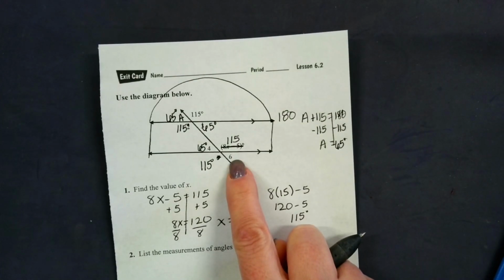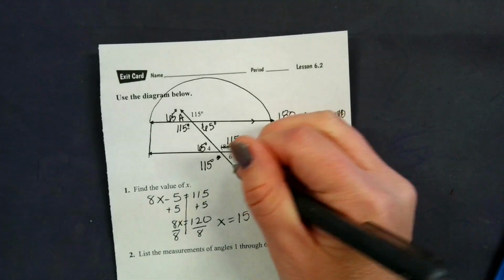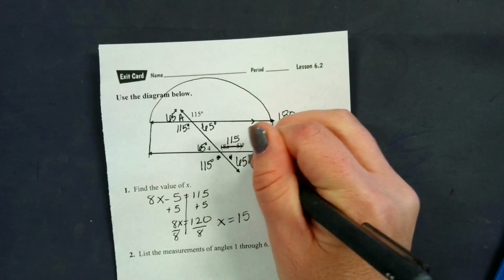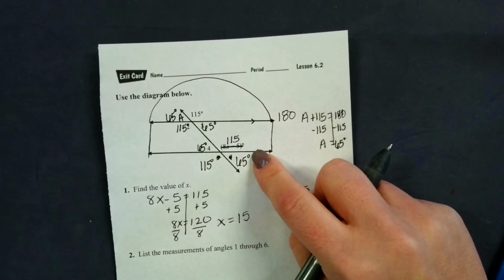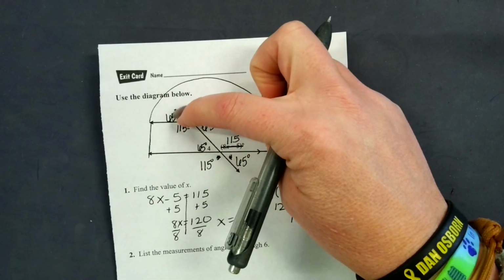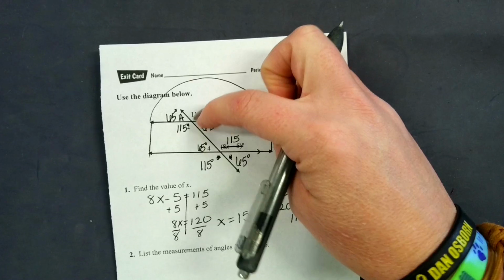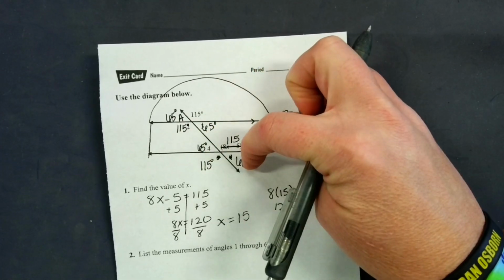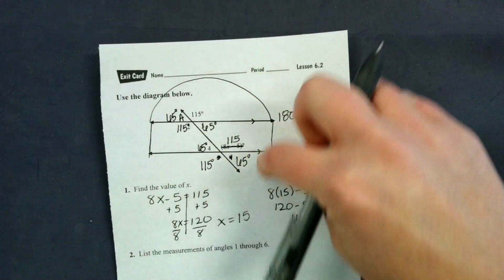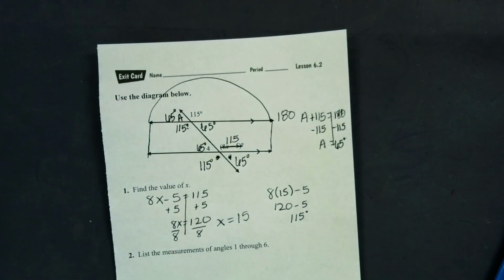What would angle 6 measure? 65. That only works when you have parallel lines. So see how these all match? 65, 115, 115, 65. These all match up with these.